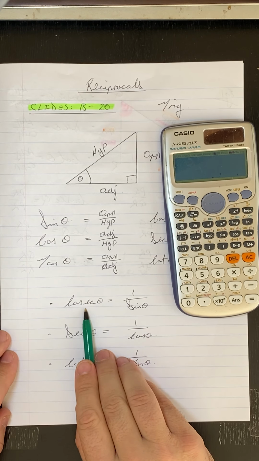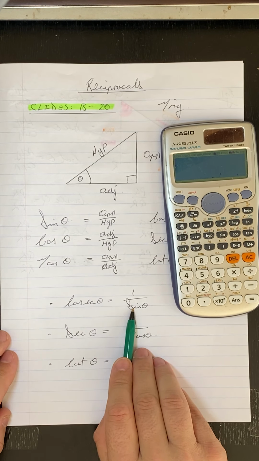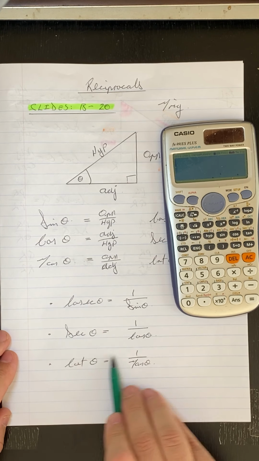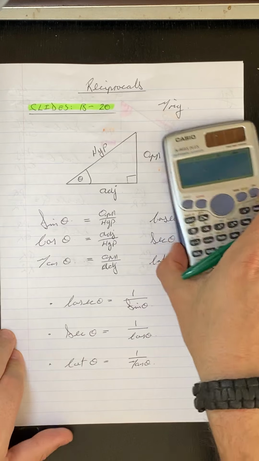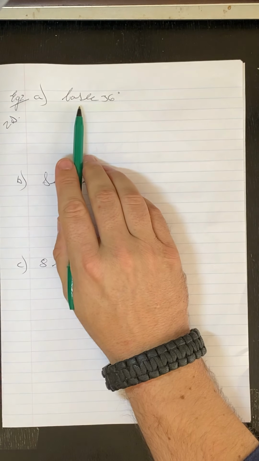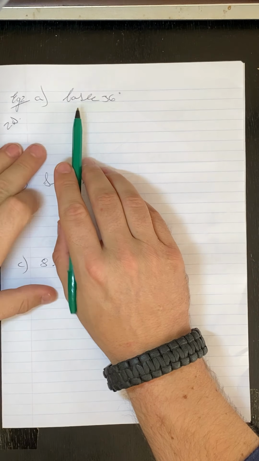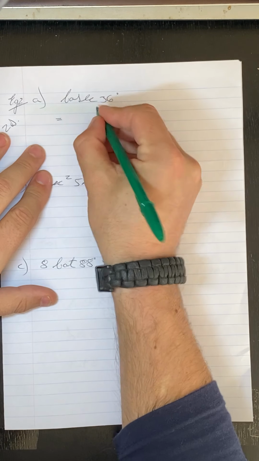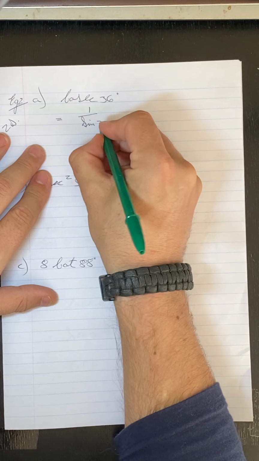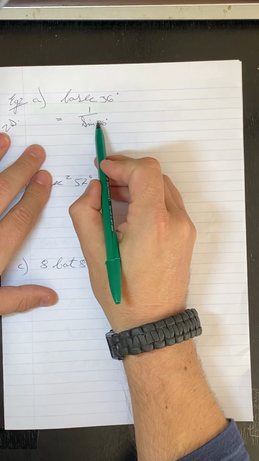So if I have a cosec, I'm going to say it's 1 over sine. If I have a sec, I'm going to say it's 1 over cos. And if I have a cot, I'm going to say it's 1 over tan. Okay. So let's go back to this example. So we have a cosec. So cosec is going to be 1 over sine. So we get 1 over sine 36. So that is that.